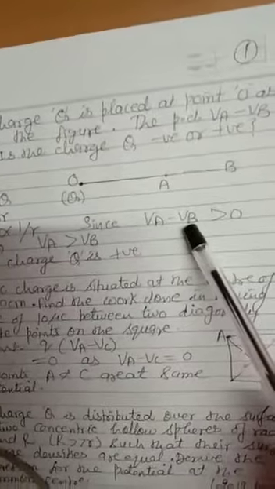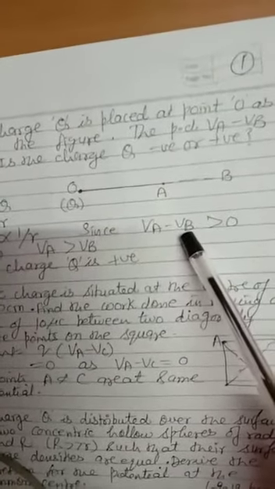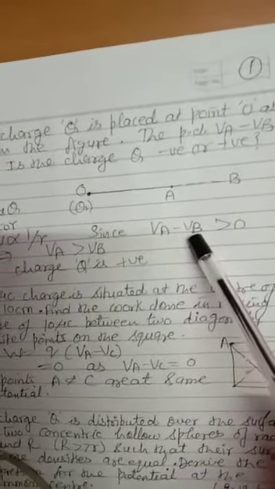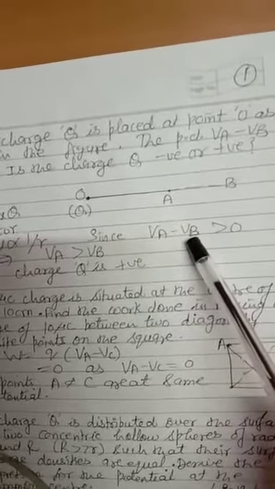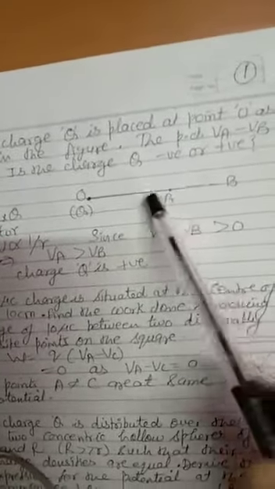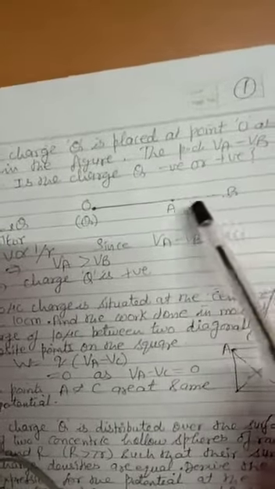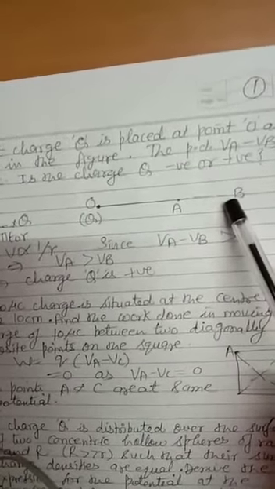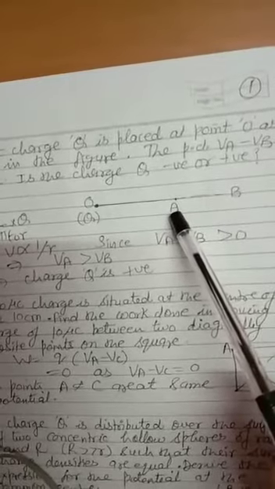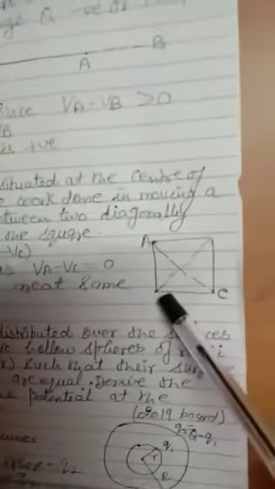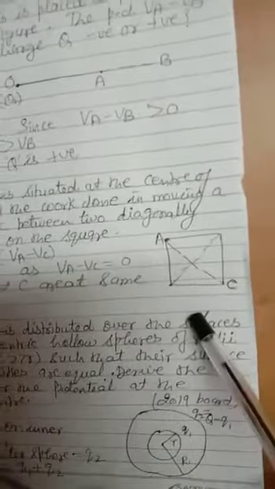Now in this question it is given that VA minus VB is greater than 0, or you can say VA minus VB is positive. So in that case, electric potential decreases in the direction of electric field. So the value of potential at point B will be lesser than the value of potential at point A only when Q is positive.